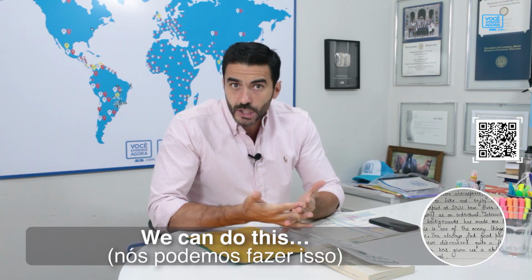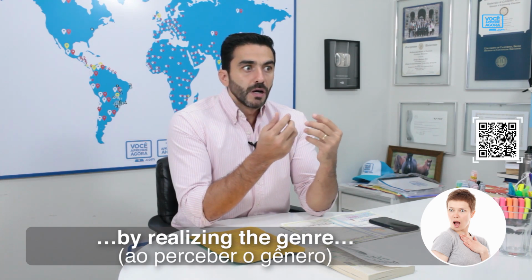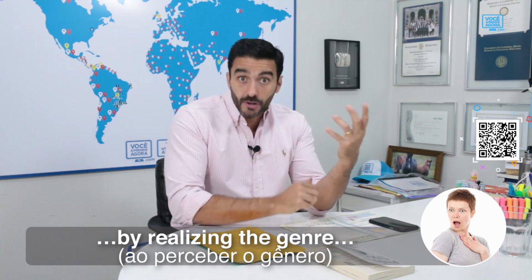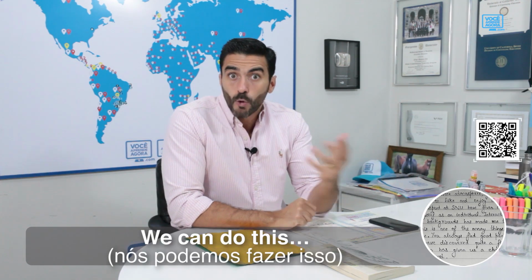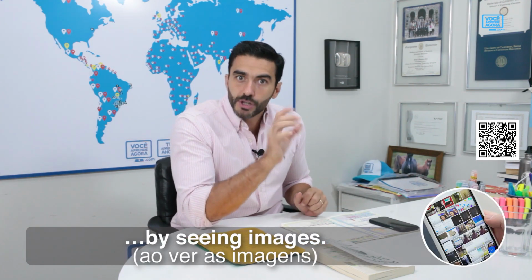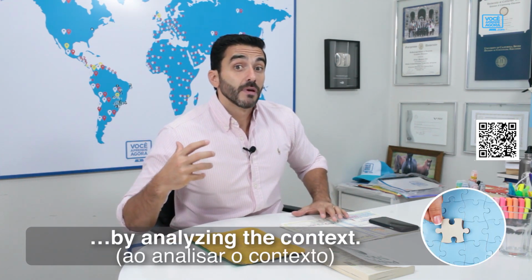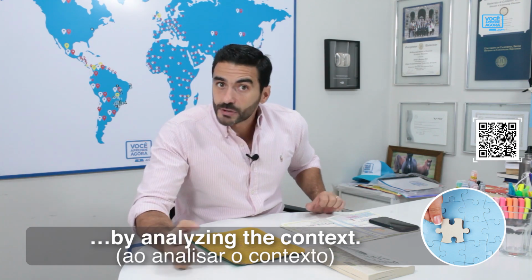We can do this by realizing the genre of the text. We can do this by seeing images. We can do this by analyzing the context.